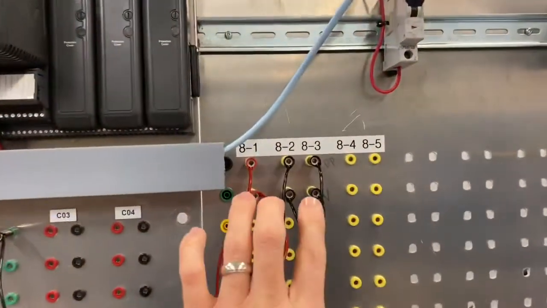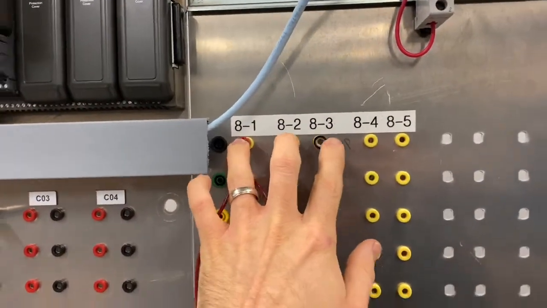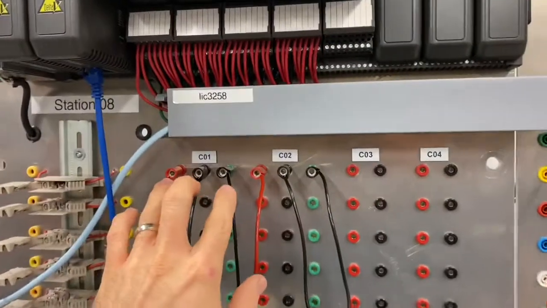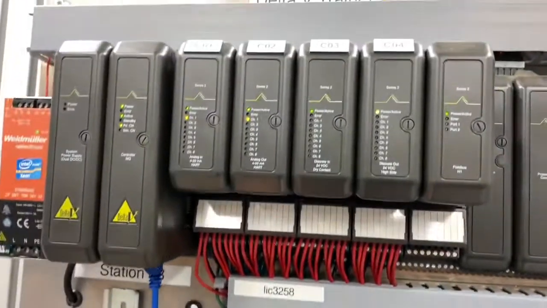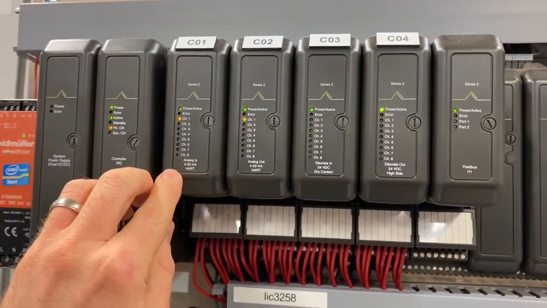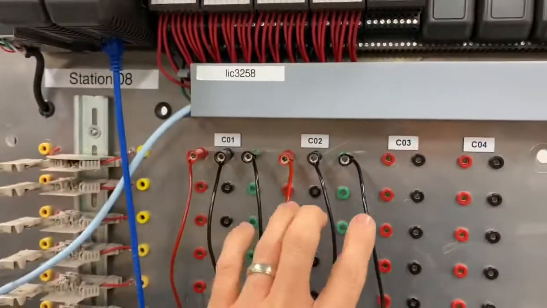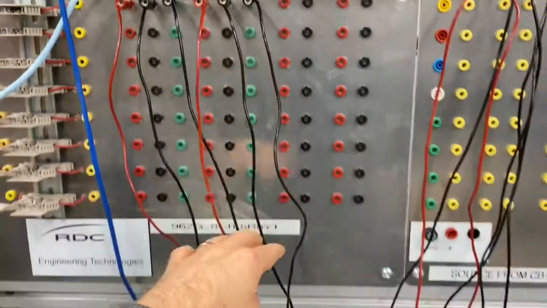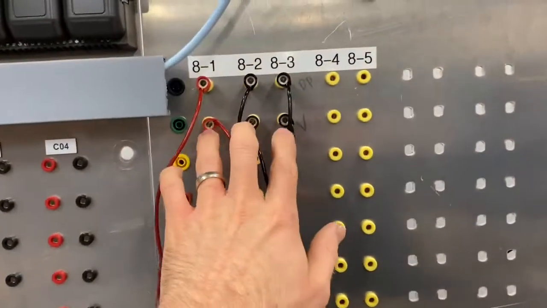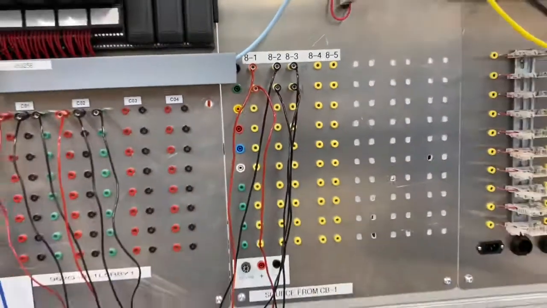Then it connects up over to our DeltaV control system. So it's brought out on these wires here and then connects over to card 1. And if we look up here, card 1 is an analog input card into the DeltaV control system. On card 2, we have a device. You can see card 2 flowing out, and then it's wired up to right here.